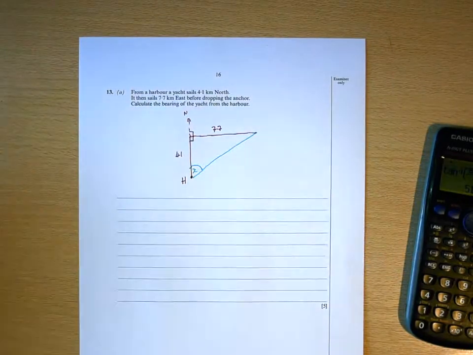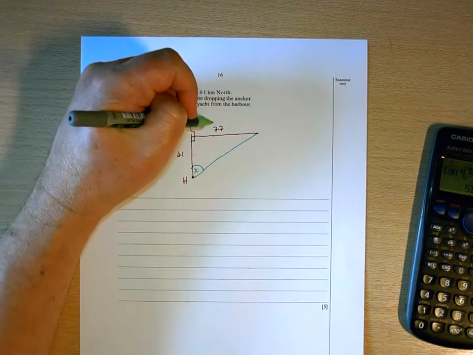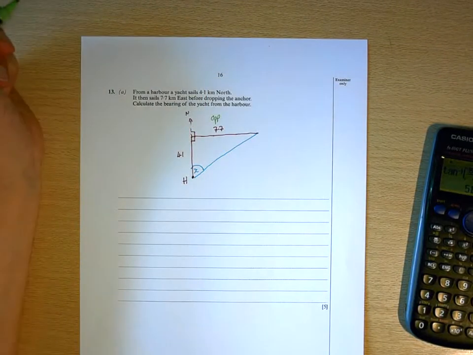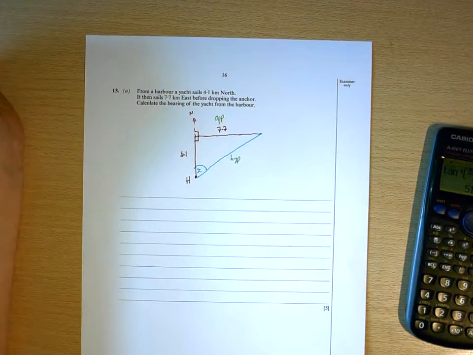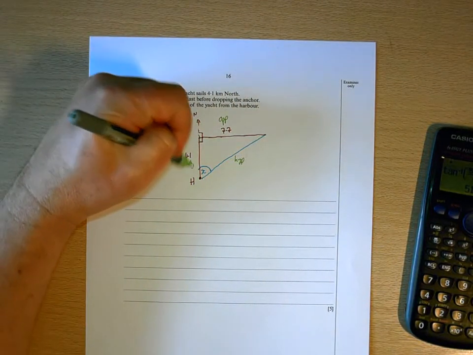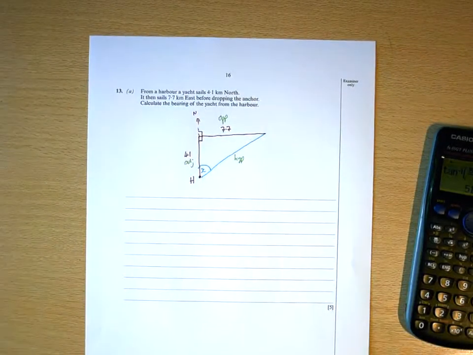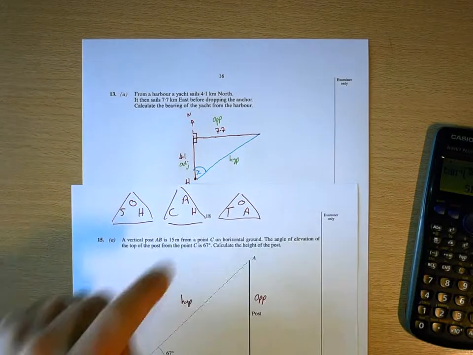If that's the angle I'm trying to find, then this side here is going to be my opposite. Here's my hypotenuse, which I don't know anything about, so it isn't going to form part of my solution, but I do know the adjacent. So I'm working with opposite and adjacent, so we're back with our tan ratio again.